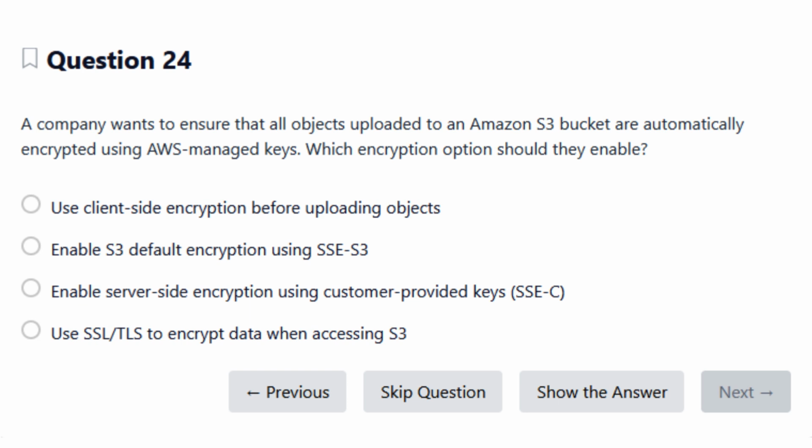Also remember the difference between encryption at rest, how data is stored, and encryption in transit, how data moves over the network. Only one of those actually protects stored objects inside S3. Keep these clues in mind, eliminate the options that don't meet both conditions, and in the next slide, we'll reveal the correct answer and explain exactly why it's the right choice.